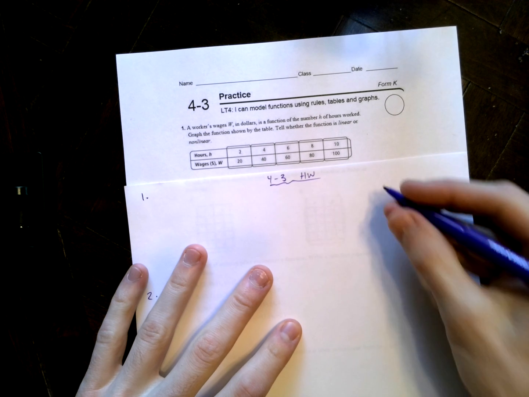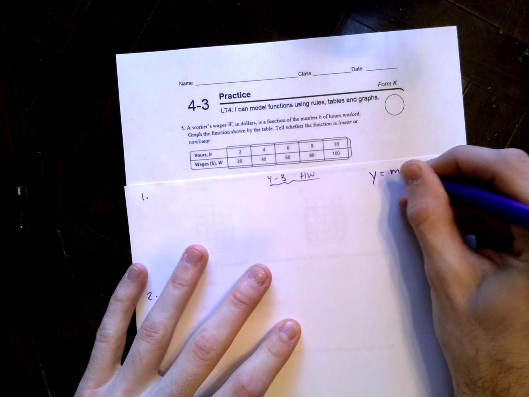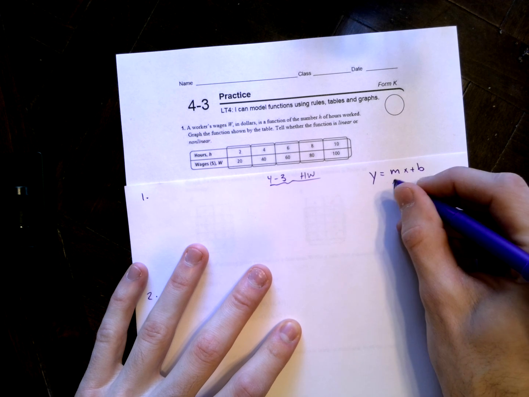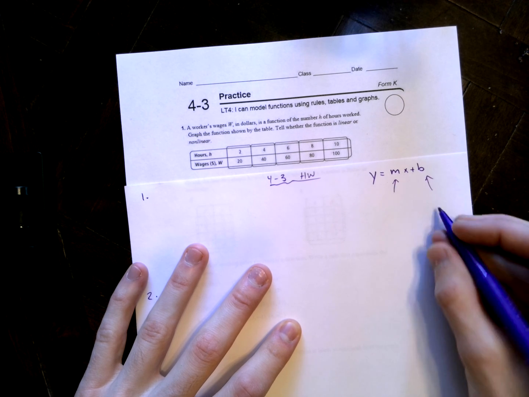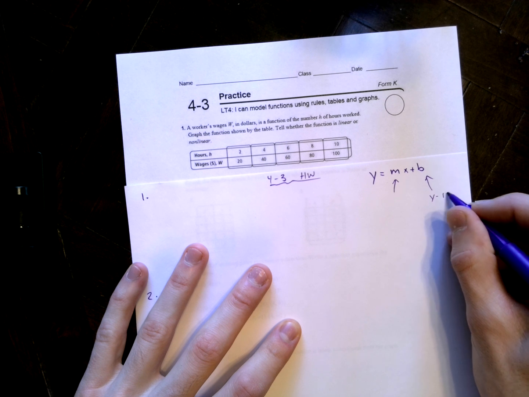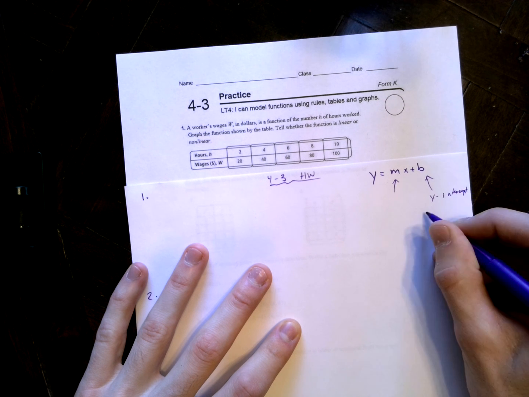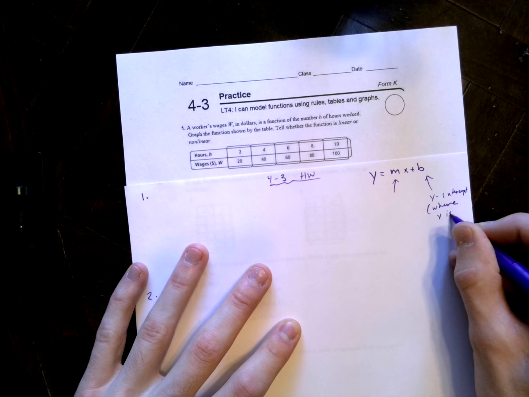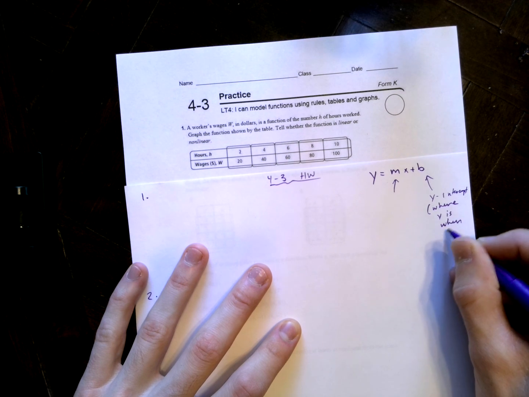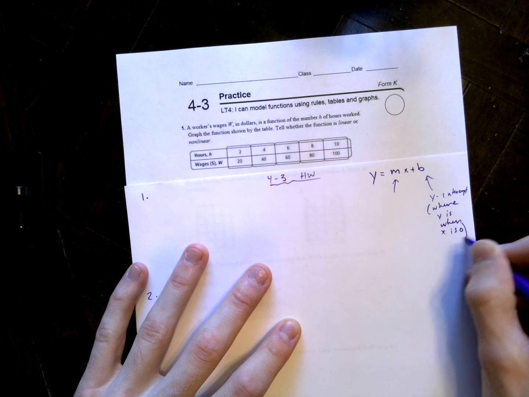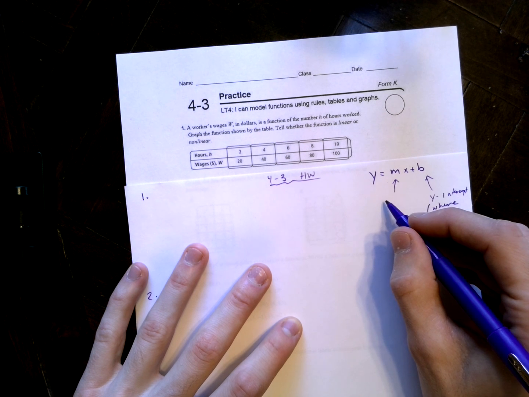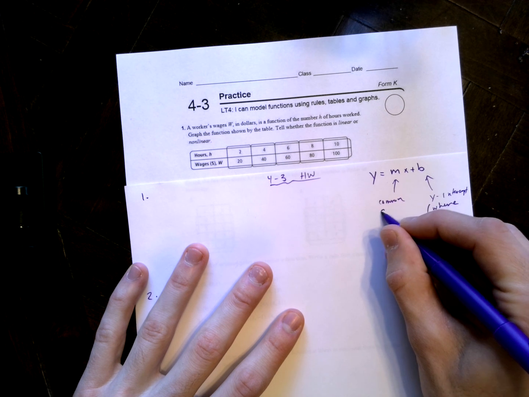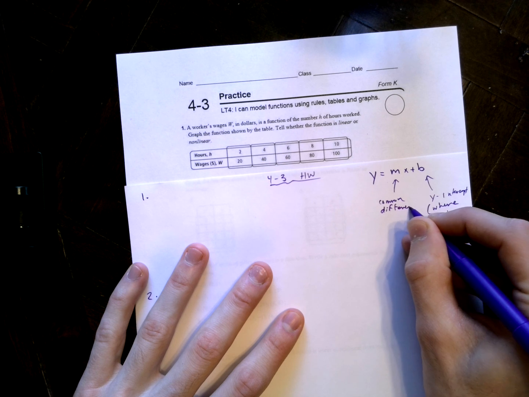My first one that I want to put is my y equals mx plus b, knowing that this and this are important. This is the y-intercept, where y is when x is 0. And this one is the common difference. It's also known as the slope, and you'll see some examples of that.